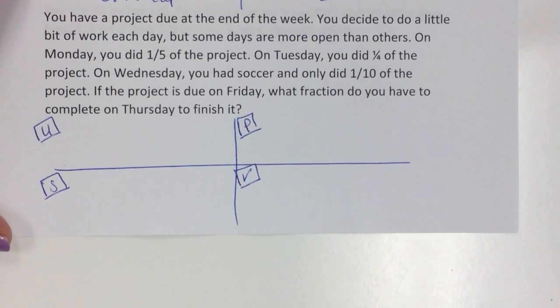You have a project due at the end of the week. You decide to do a little bit of work each day, but some days are more open than others. On Monday, you did 1/5 of the project. On Tuesday, you did 1/4 of the project. On Wednesday, you had soccer and only did 1/10 of the project.